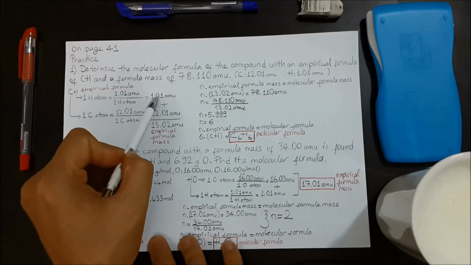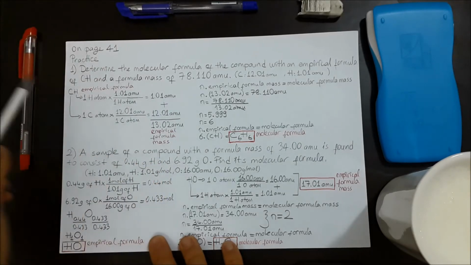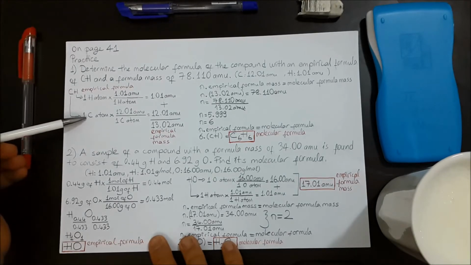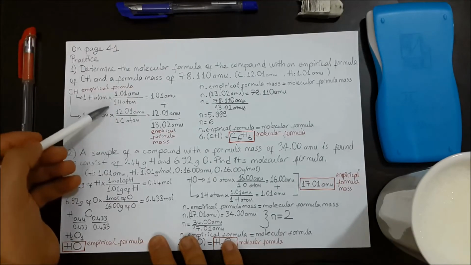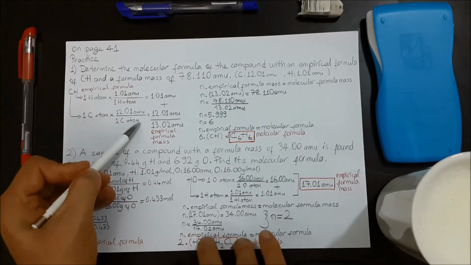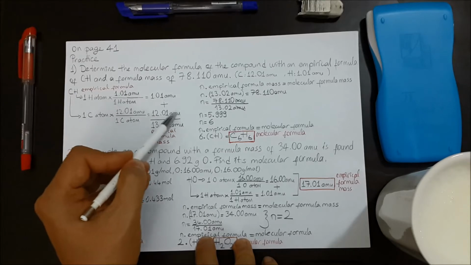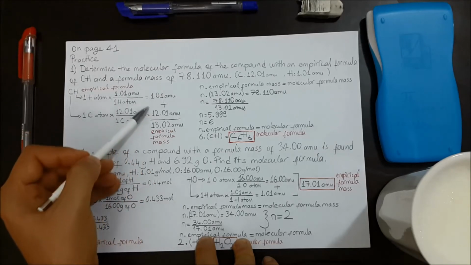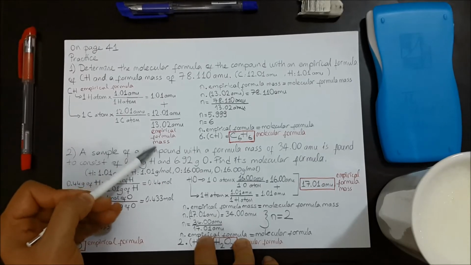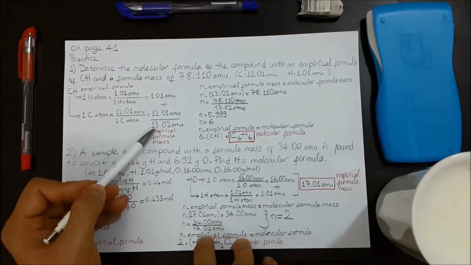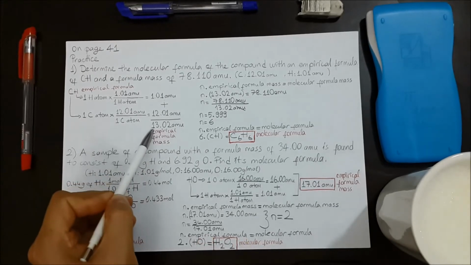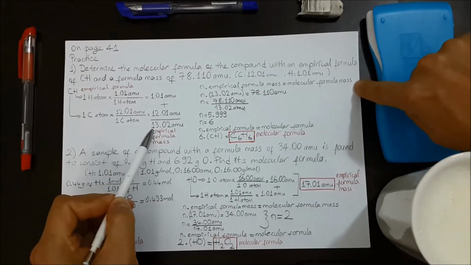So it makes 1.01 AMU. And also, in my empirical formula, I have one carbon atom. One carbon atom makes 12.01 AMU. It makes 12.01 AMU. If you sum these values, you will obtain the empirical formula mass of the compound, and it equals 13.02 AMU.